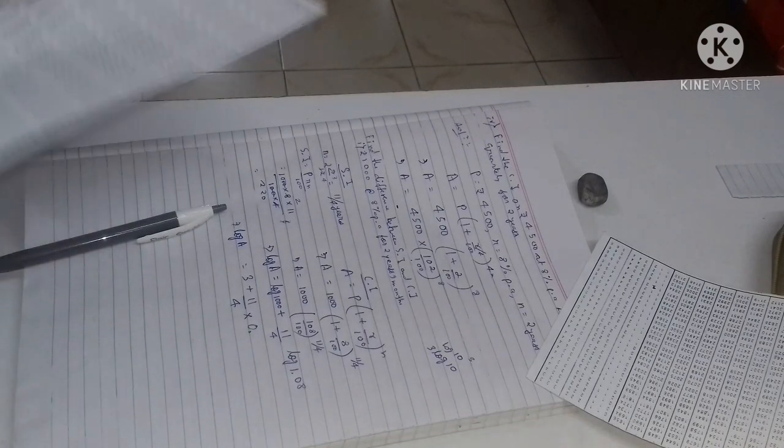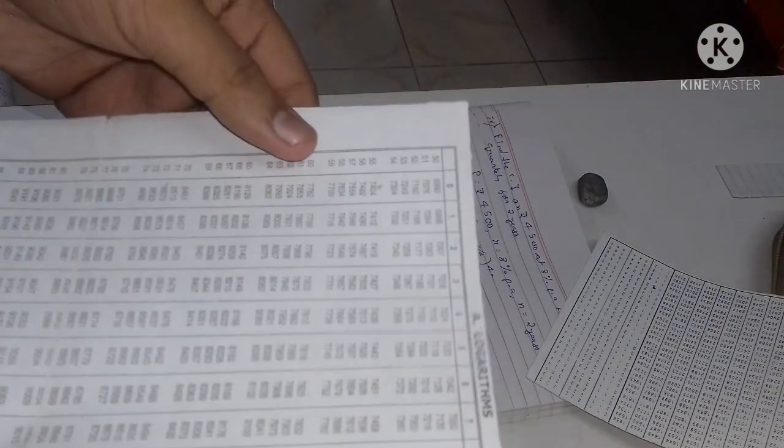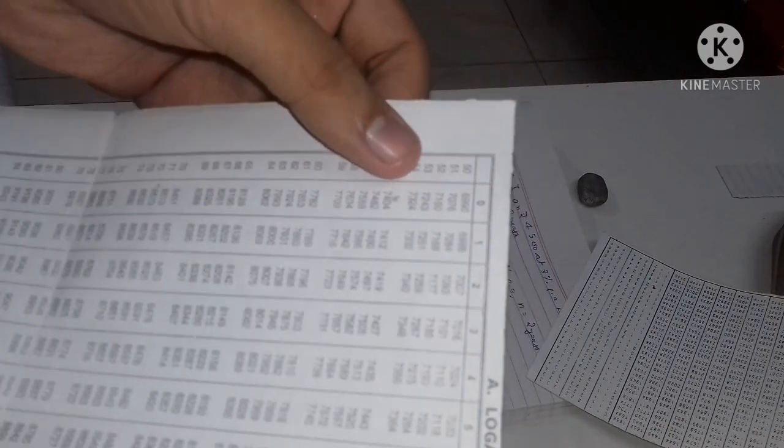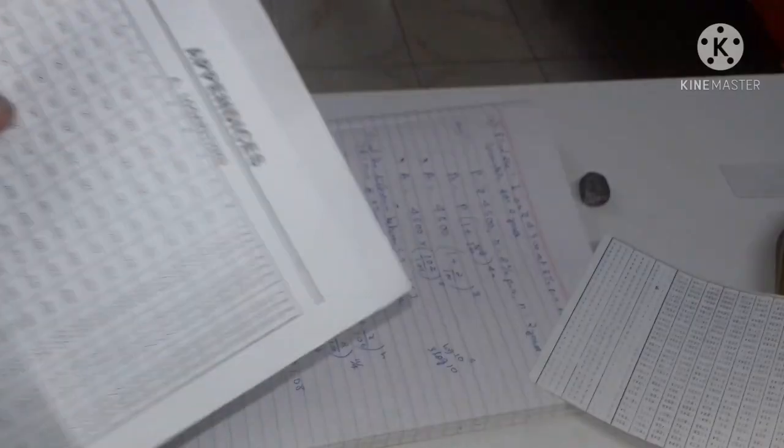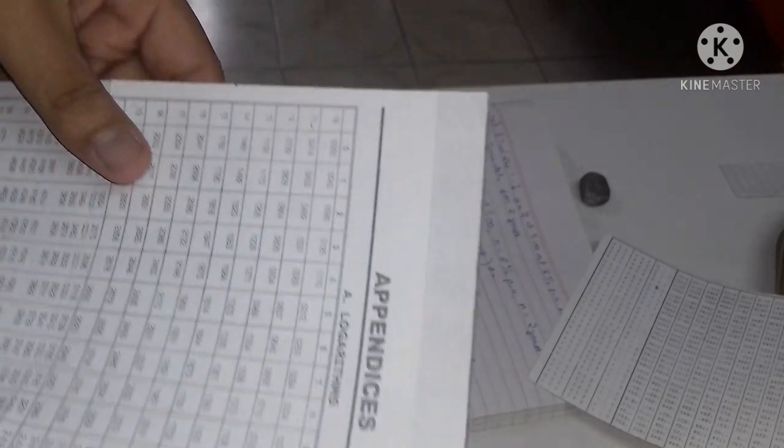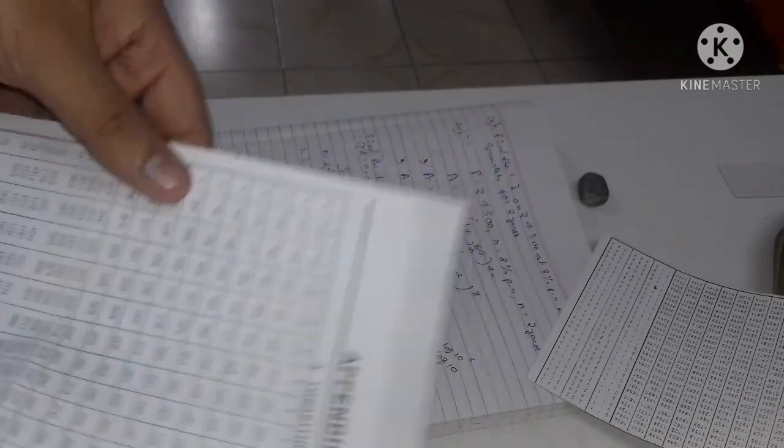This is the log table. I hope you can see the log table. Yeah, maybe you can't see. This is the lack of camera problem.